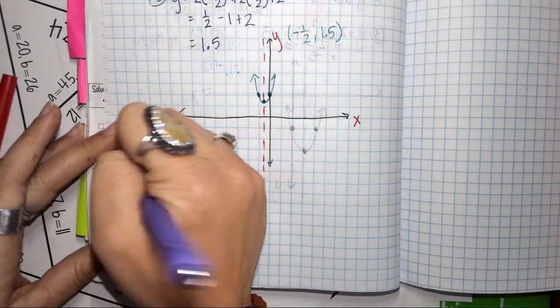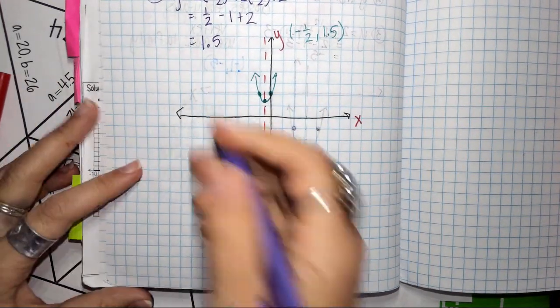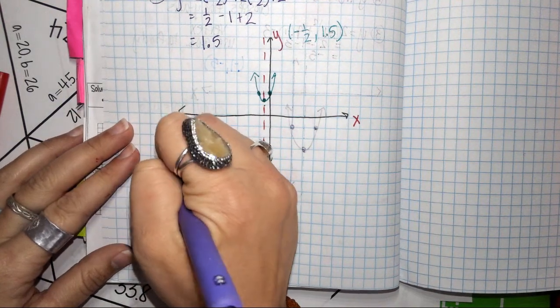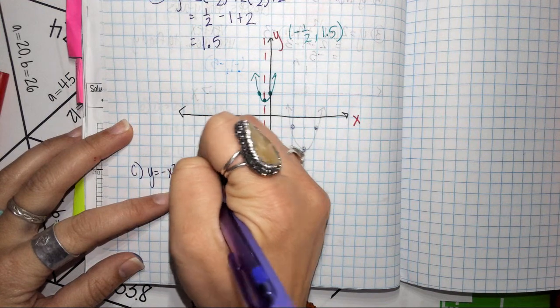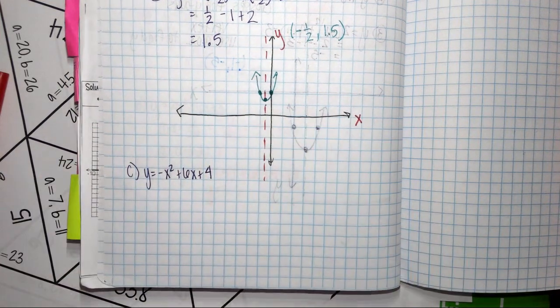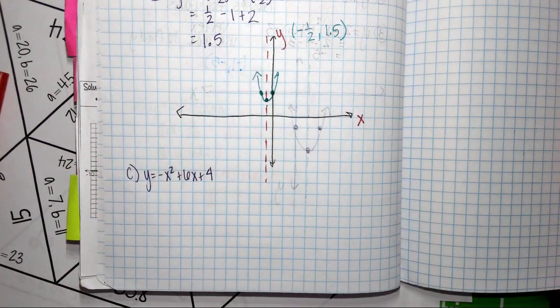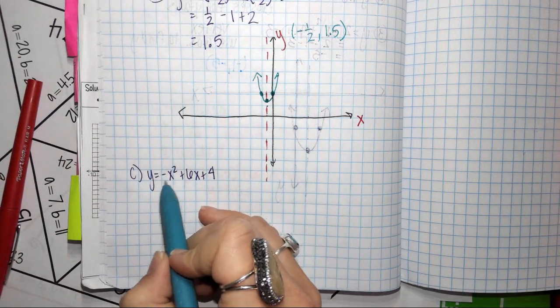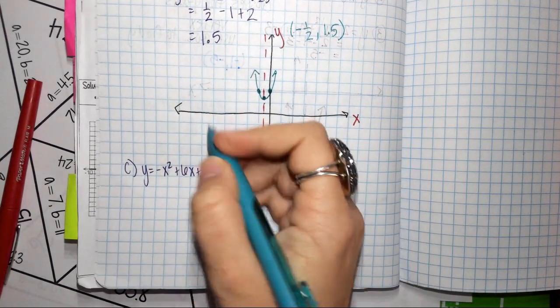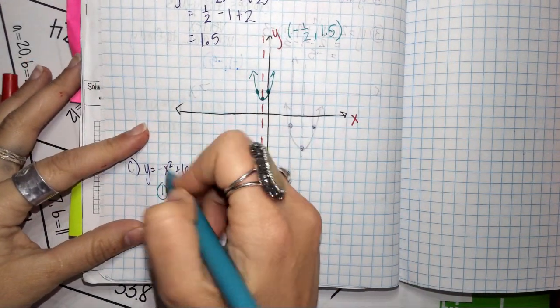Alright, problem C. This one does have a negative, so it is going to be a mountain. The first thing we do is our axis of symmetry.